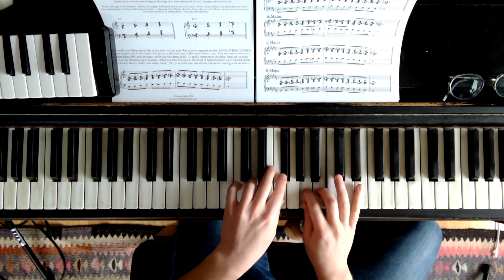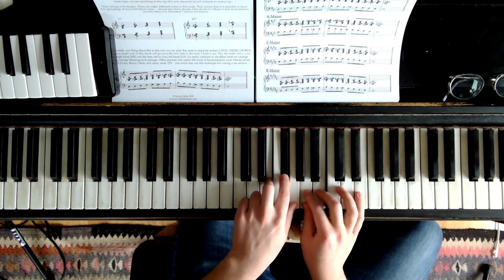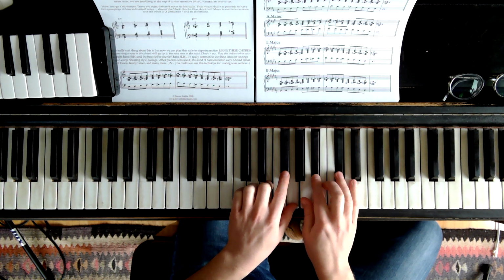My second chord is going to be E diminished 7. That D is going to go up to the E. That F sharp is going to go up to the G. That A is going to go up to the A sharp. And this B is going to go up to the C sharp.